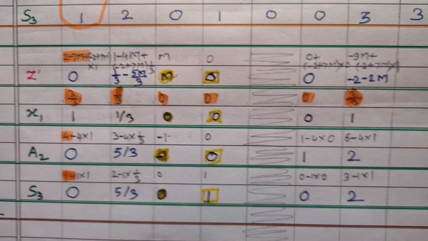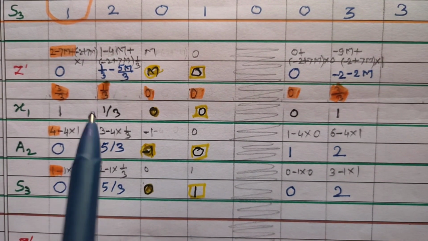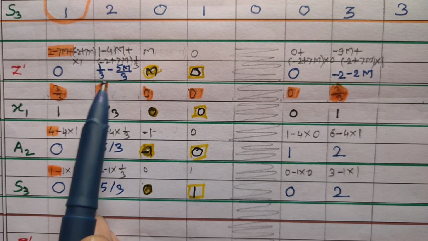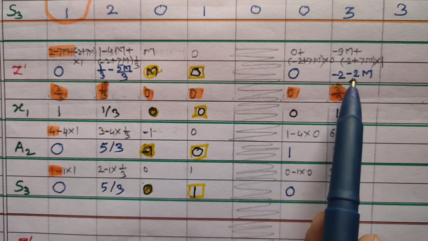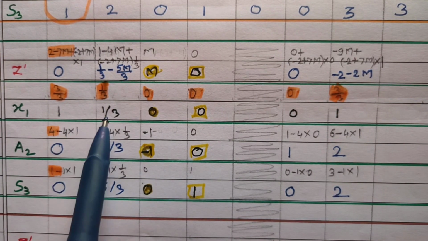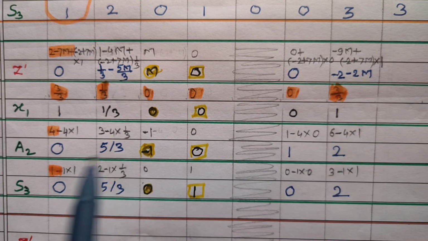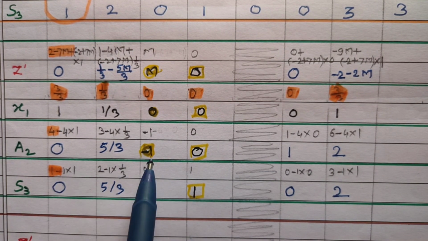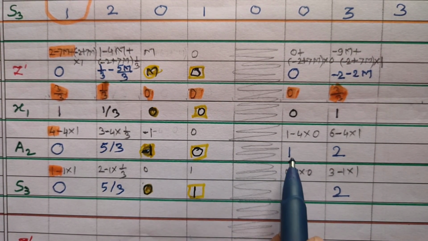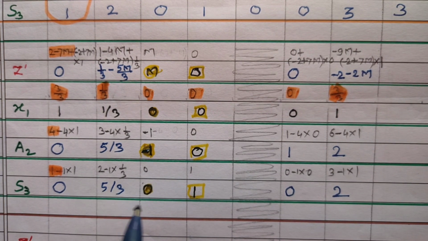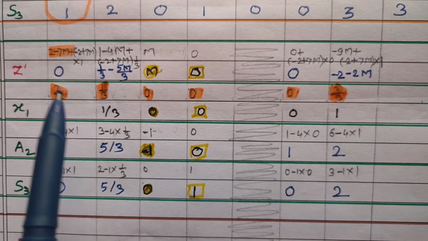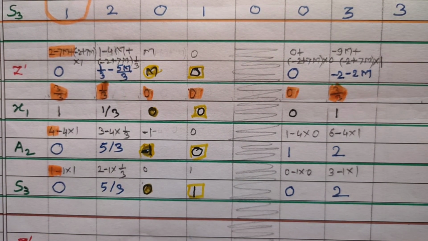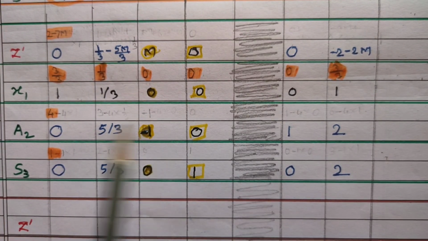After calculation in first iteration we will get such type of values: 0 1 upon 3 minus 5m divided by 3, m 0 0 minus 2 minus 2m. Then this row 1 1 upon 3 0 0 0 1. Then this row 0 5 upon 3, this is minus 1 0 1 2, and here 0 5 upon 3 0 1 0 2. Okay, now we can rough the calculations we have done by using pencil. Rough the calculations which we have done by using calci. These are values from first iteration table.